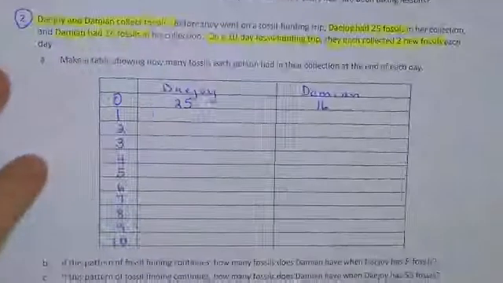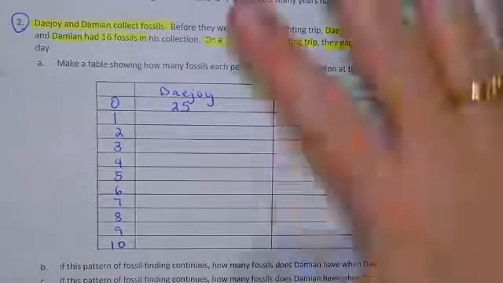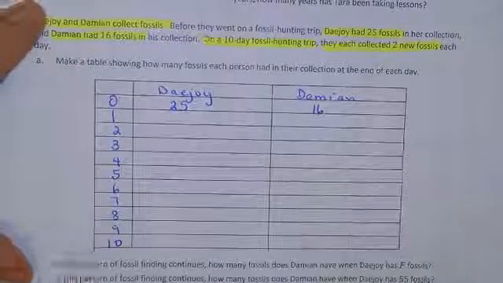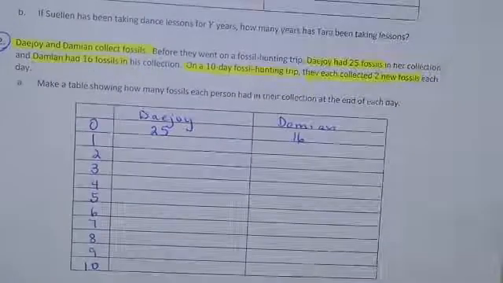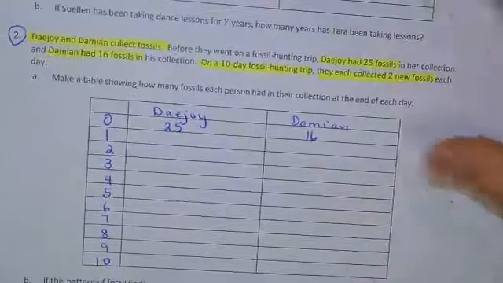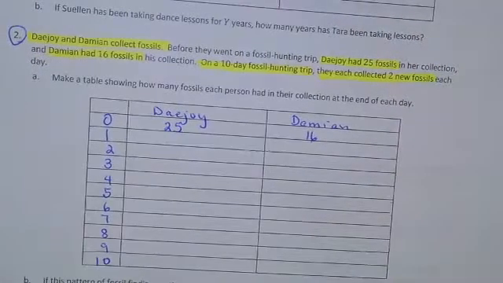That should get you started on both of those. So what I want you to do is finish 1 and 2, answering the questions here and here. And then put this in your backpack. We're going to come back and finish the problem set tomorrow. All right?